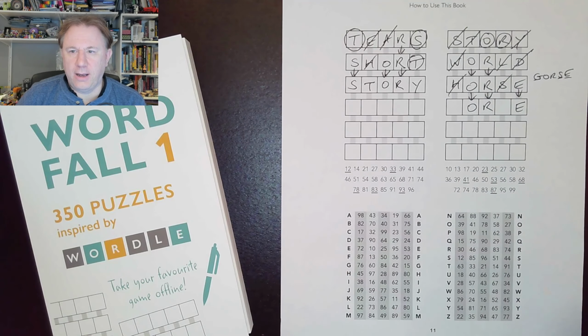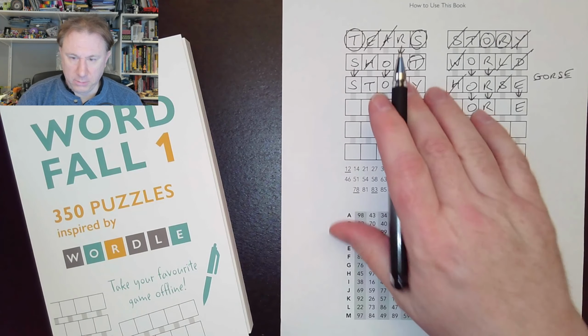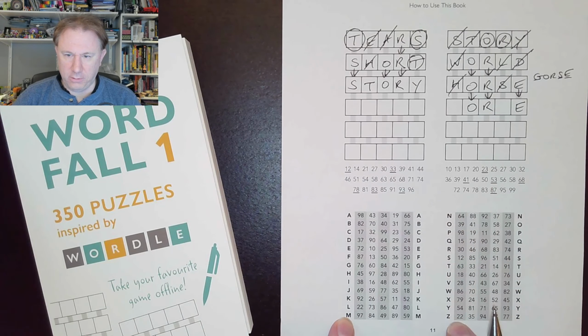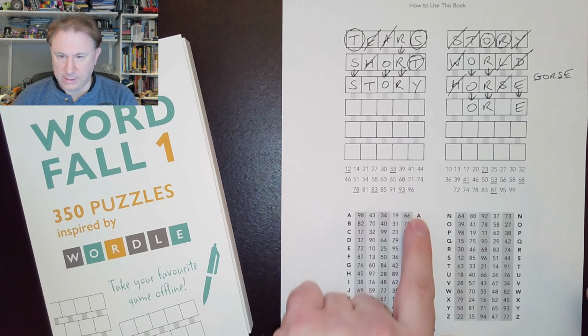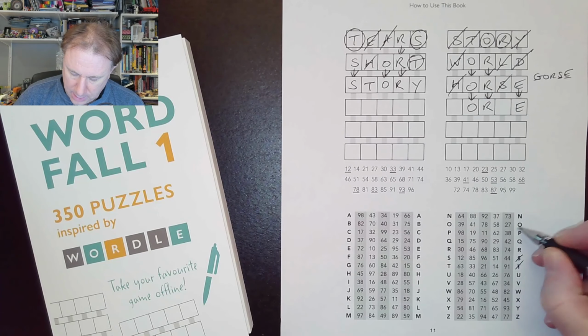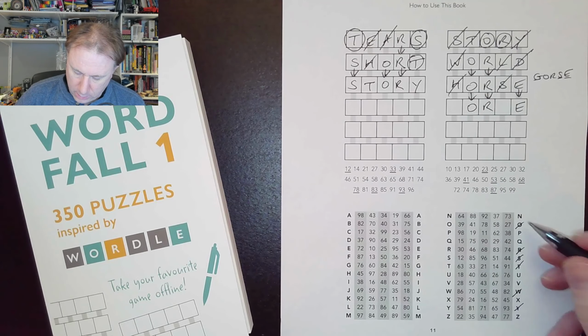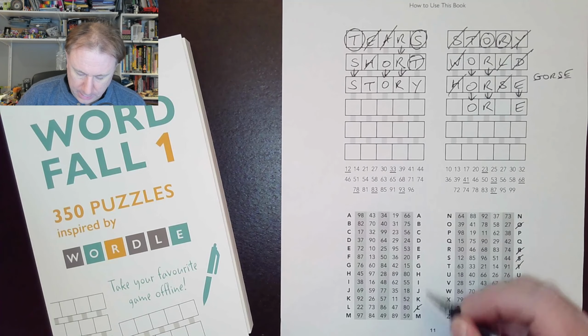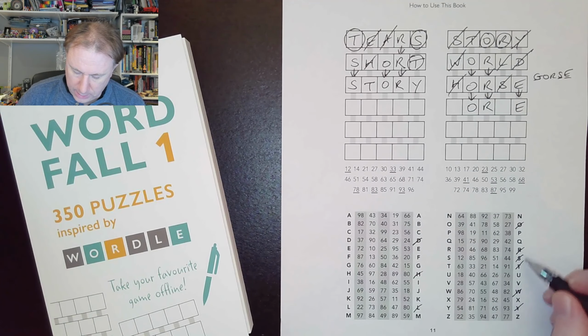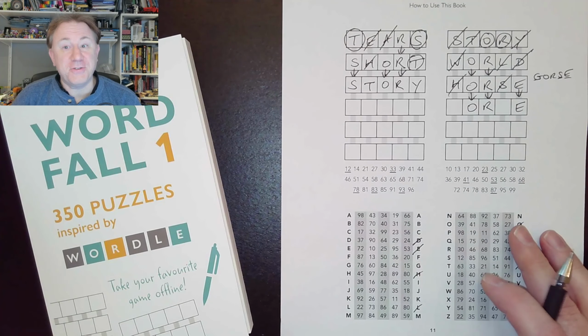Now, when I get stuck, I think it's quite handy to start crossing letters out. So what I tend to do is, for puzzle 1, I will cross out letters I've used on the left column of letters. For puzzle 2, I'll cross out letters I've used on the right column of letters. So I've used S-T-O-R-Y in story, and world, W-O-R-L-D, and horse, H-O-R-S-E.